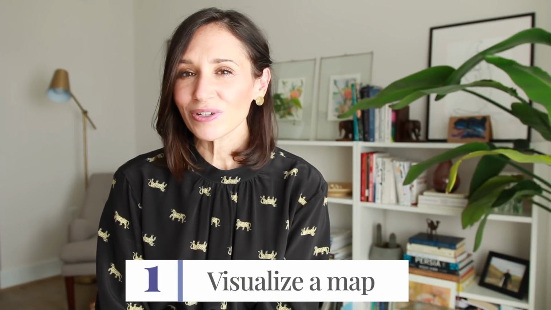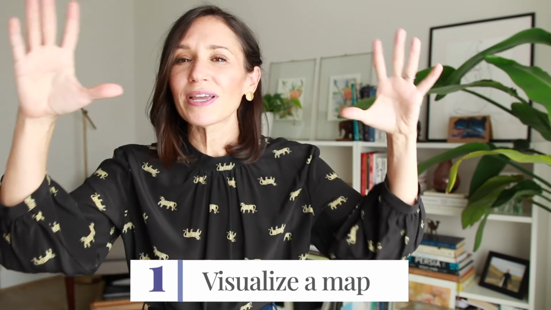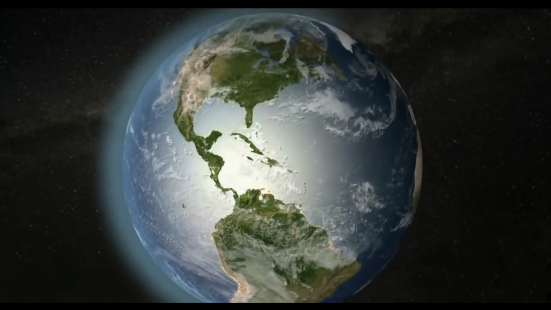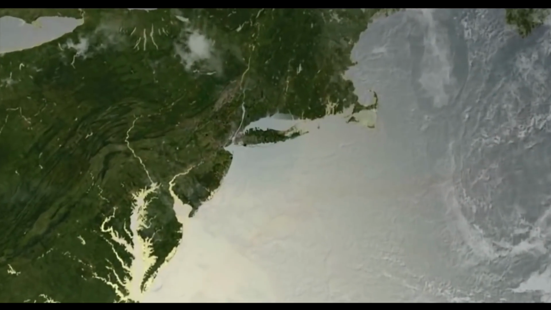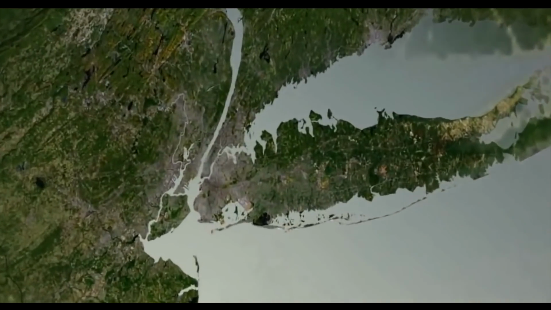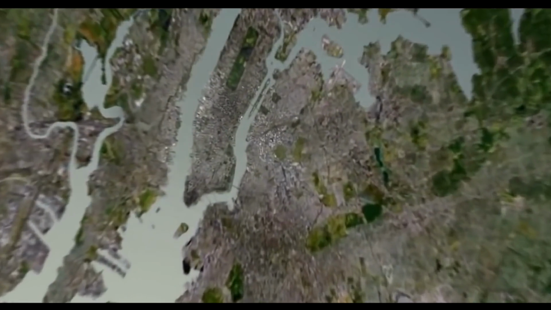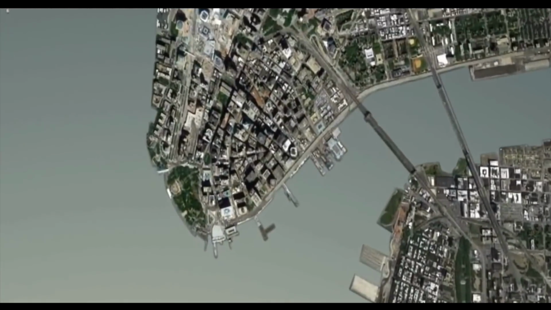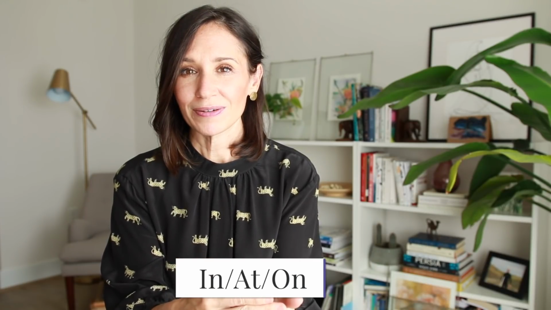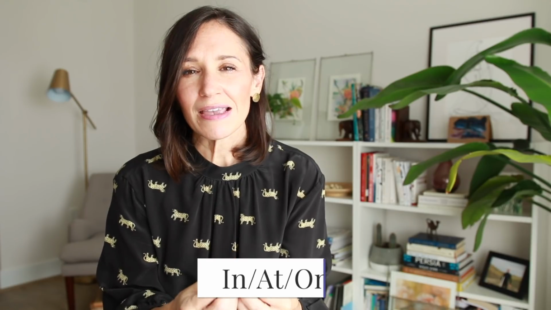I want you to visualize a map. Imagine looking at a map of the United States, for example. You're looking at the entire country. And then you might start to zero in on a specific state and then a city. And then perhaps you start looking at the streets and eventually a specific address. When you're determining your preposition of place, again, in, at, or on, we can use this same visual concept to help us. Here's the general pattern you can follow.